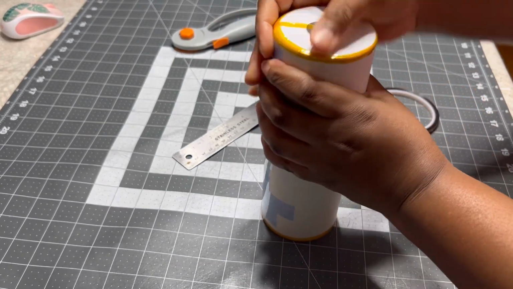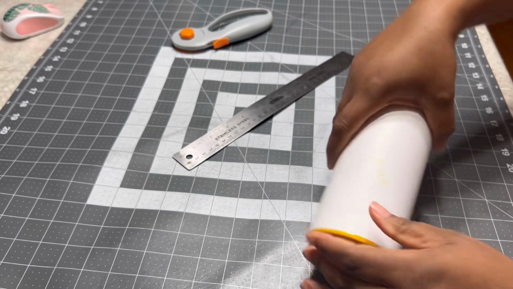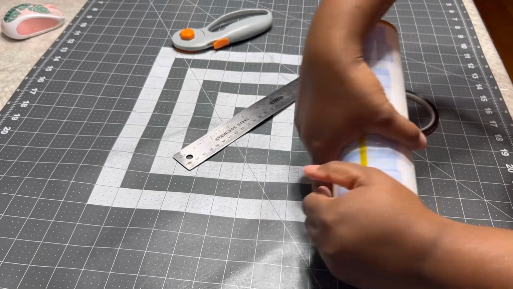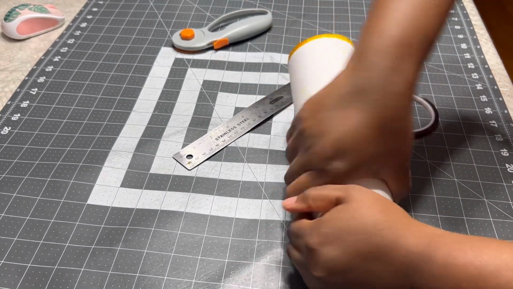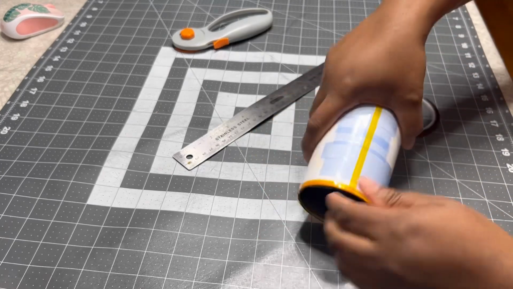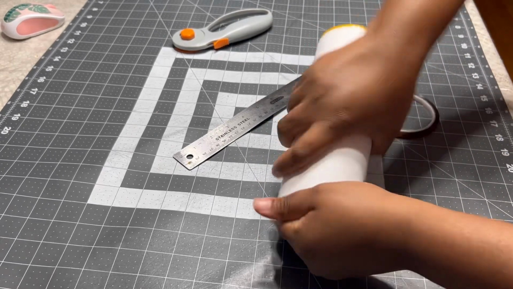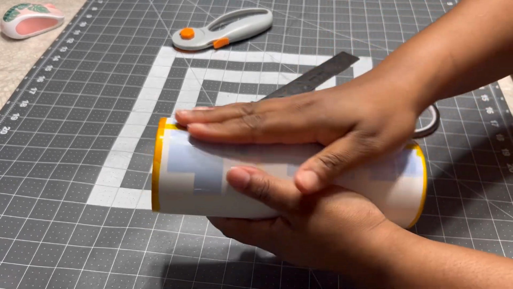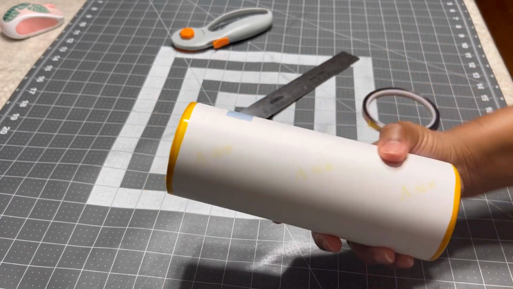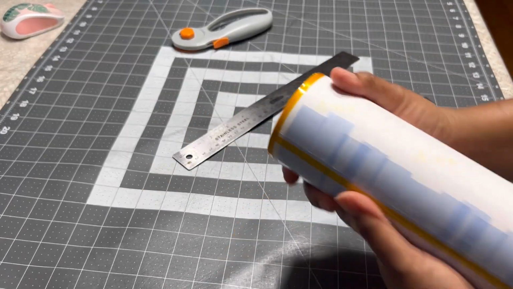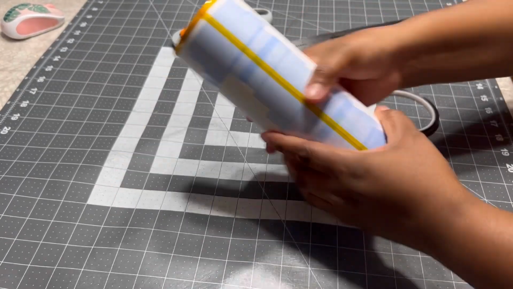So there you have it. You're gonna run it on the table so that you get those sharp, nice edges on the tumbler. And this is ready to be pressed. Oh my god, I'm excited to see how it turns out.